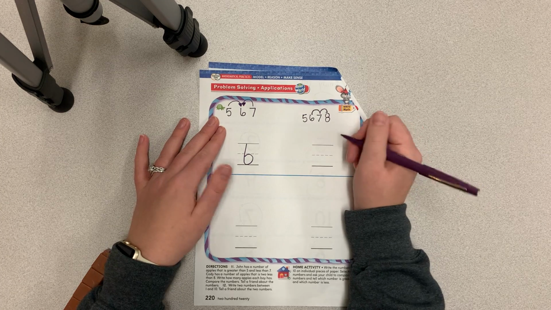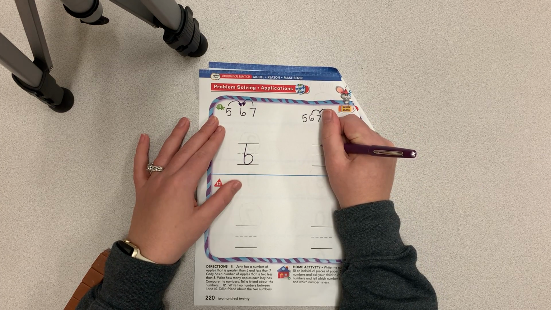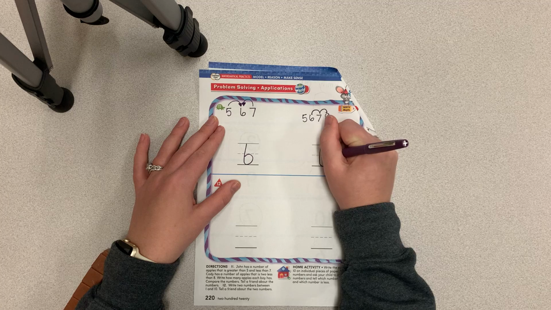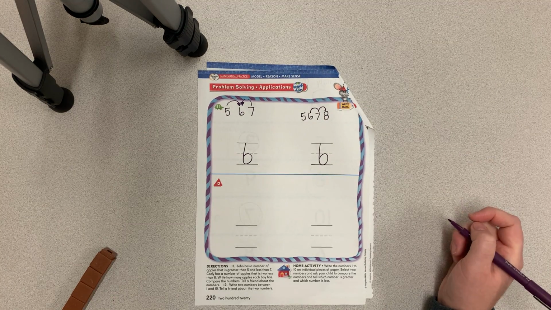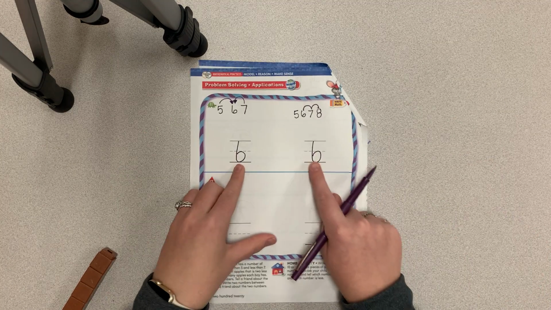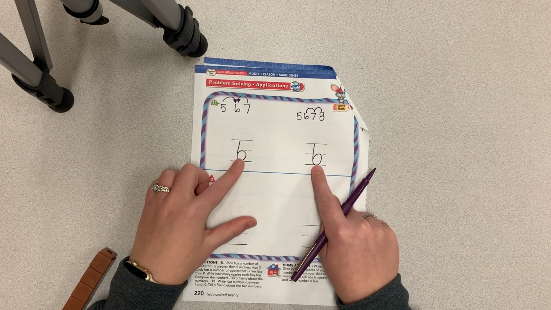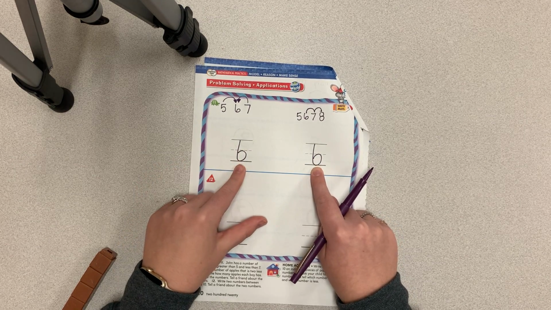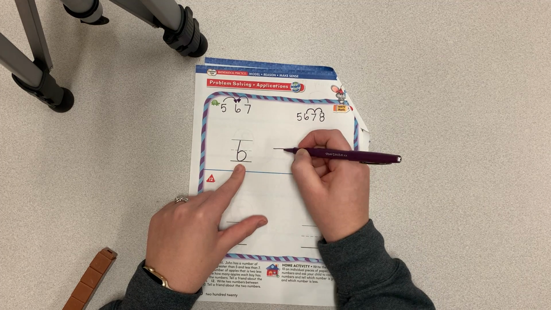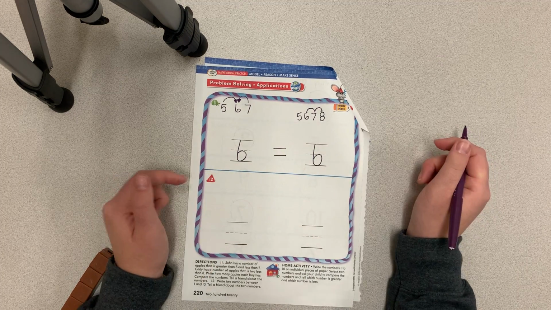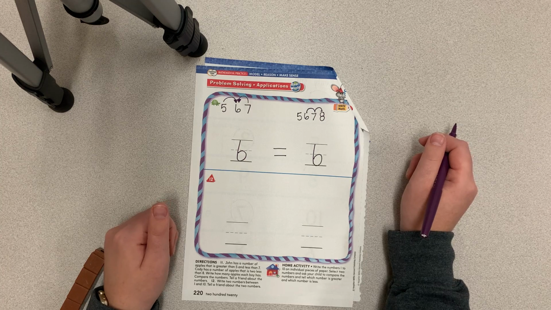And I landed on 6. So Cody must have 6 apples. And now it says to compare the numbers, 6 and 6. What is funny about these numbers? Well, they're the same, so they are equal. Cody and John have the same amount of apples.